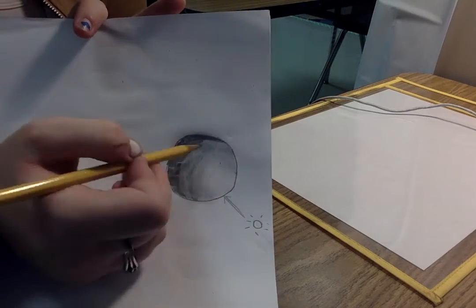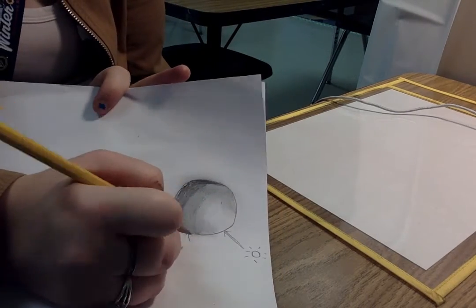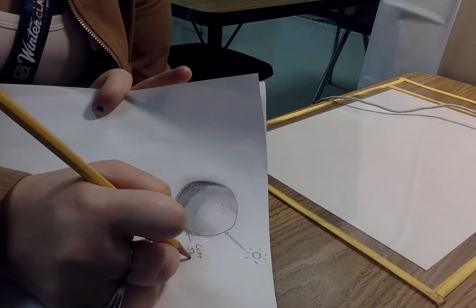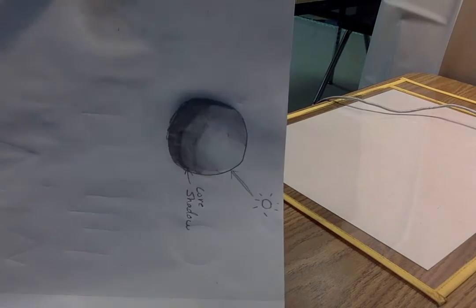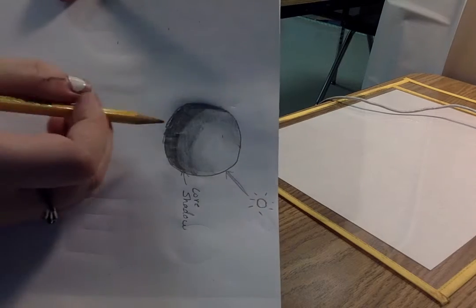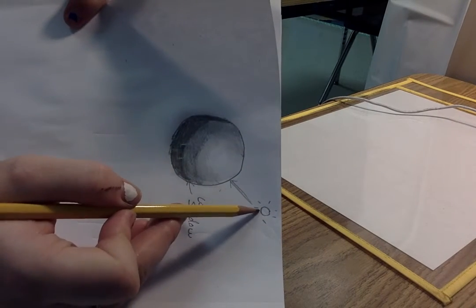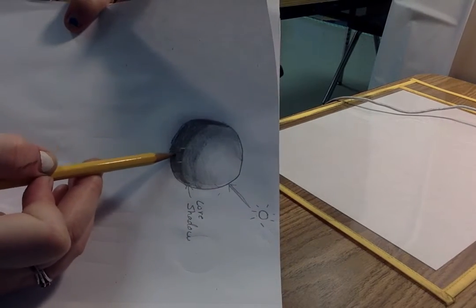The shadows that I create on my shape, this is going to be called your core shadow. So I'm going to just label that core shadow. Underneath your shape, I have my sun. Across, I'm having my darkest value.